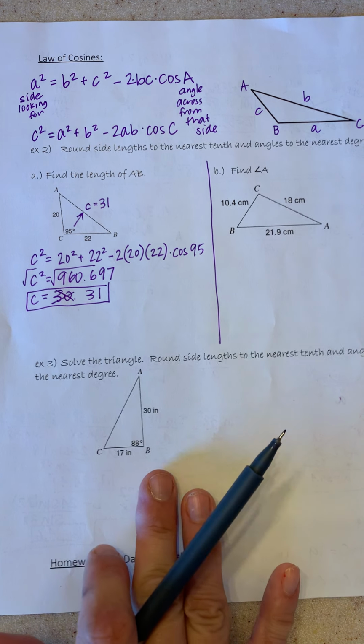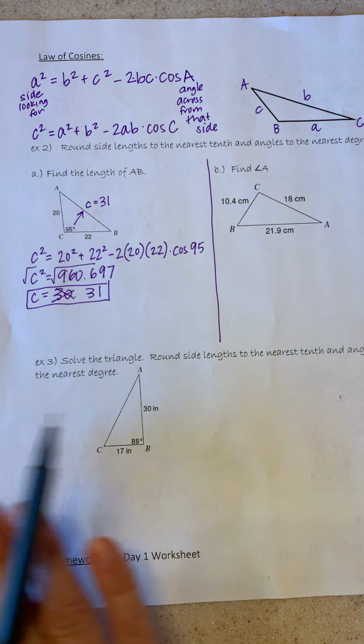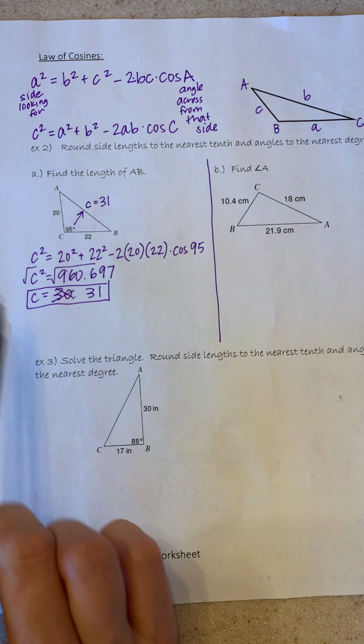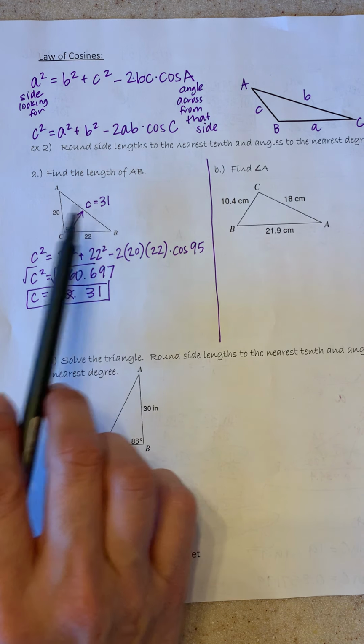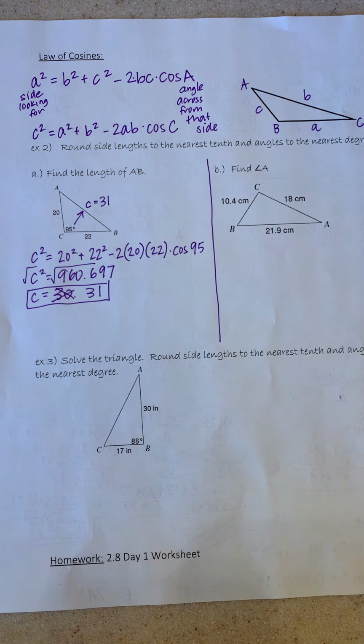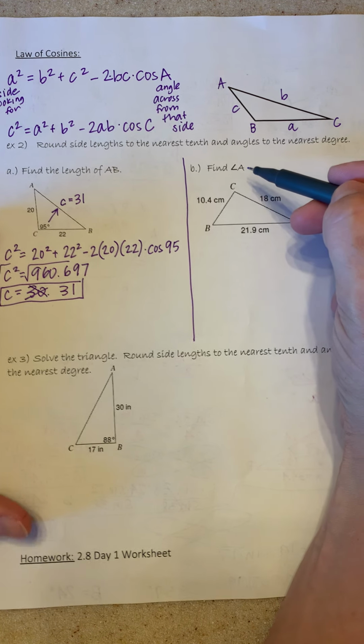and we'll do that down here. We'll do a practice problem where we find everything. But now that we know that, we can use law of sines. Law of sines is a little bit easier for the most part, so typically that's the one I default to. Now this next one wants us to find angle A.